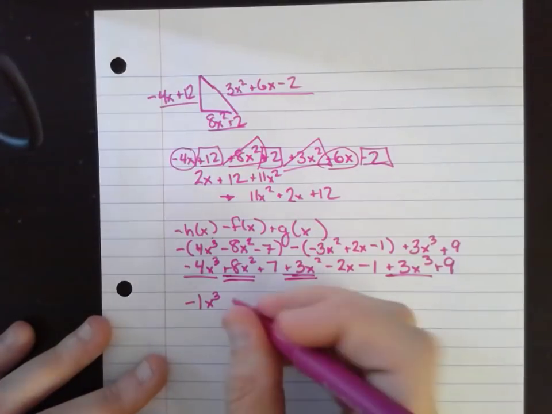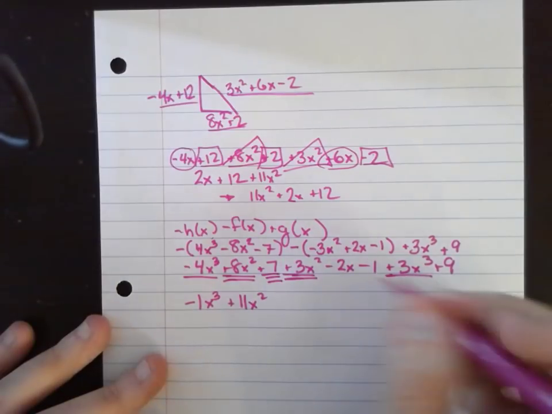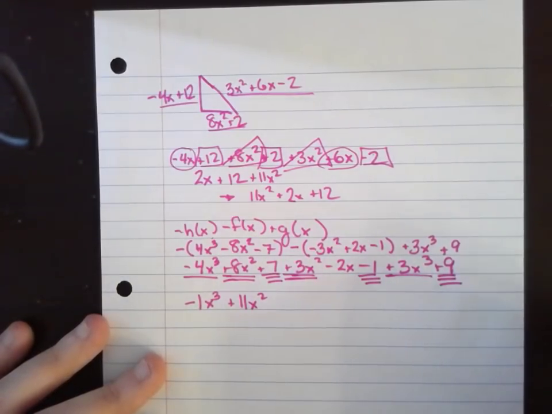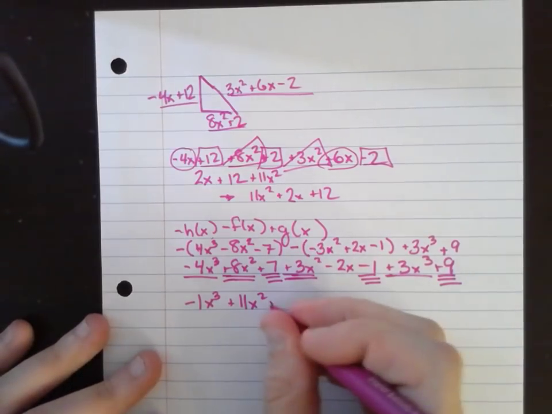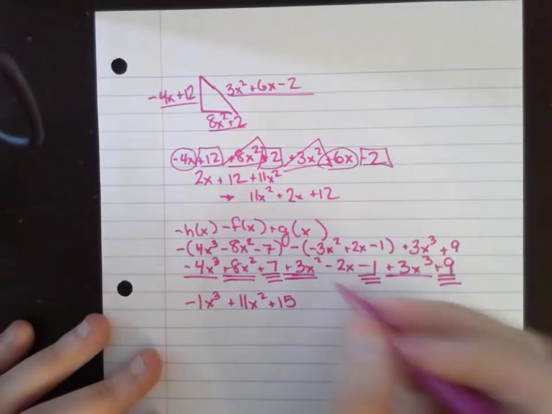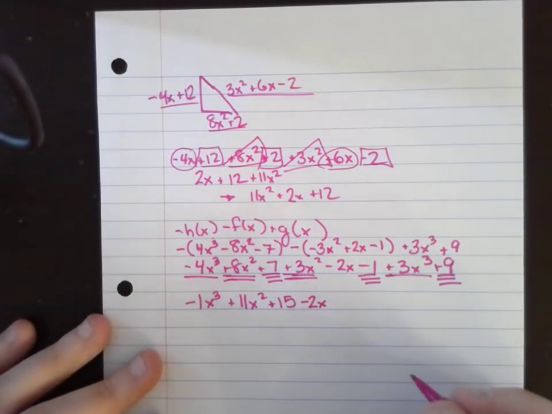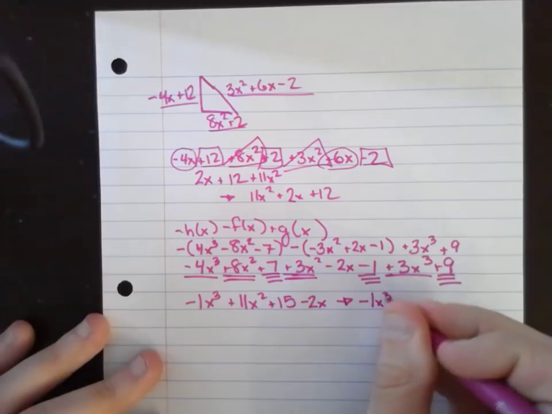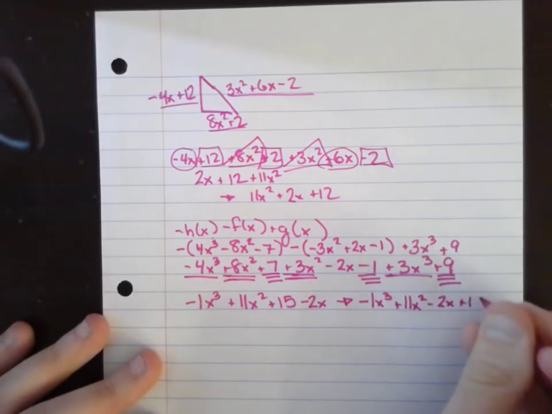That gives me 11x squared. 7, negative 1, 9. 7, negative 1, that's 6, plus 9, 15. And there's nothing for the negative 2x, so it's just negative 2x. If I rewrite this in decreasing order, it's going to be negative 1x cubed plus 11x squared minus 2x plus 15.